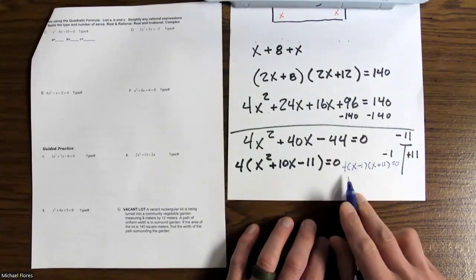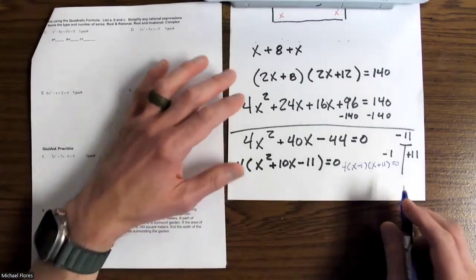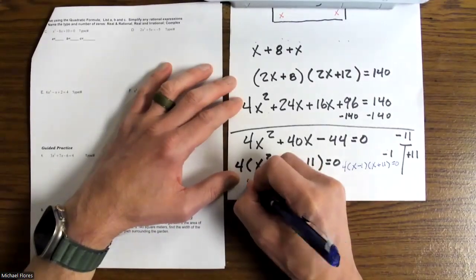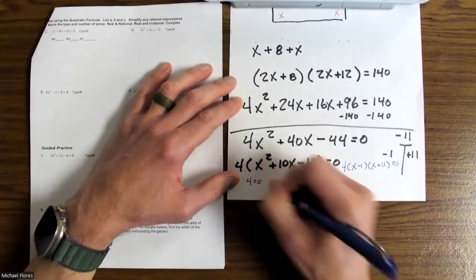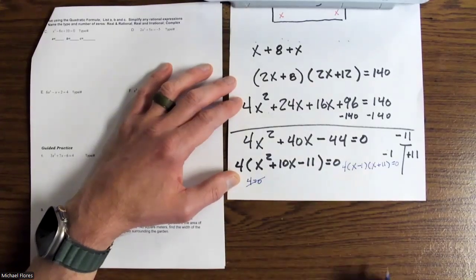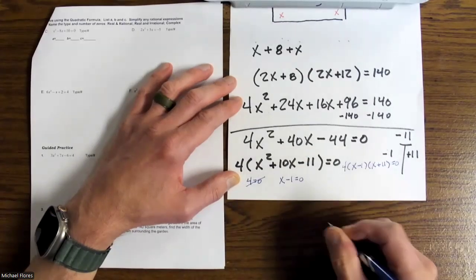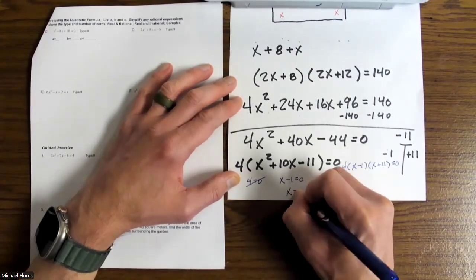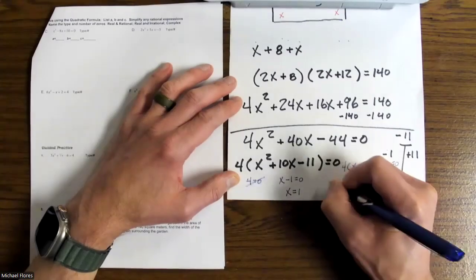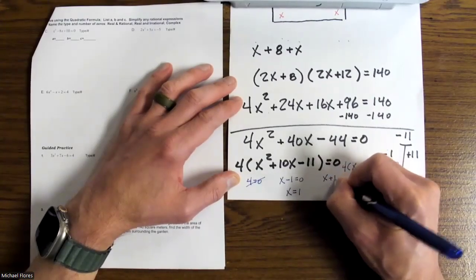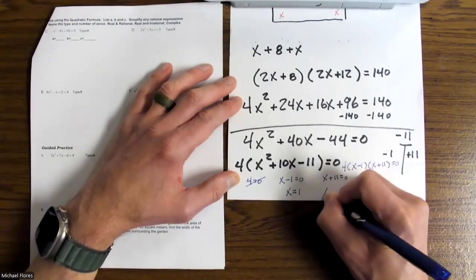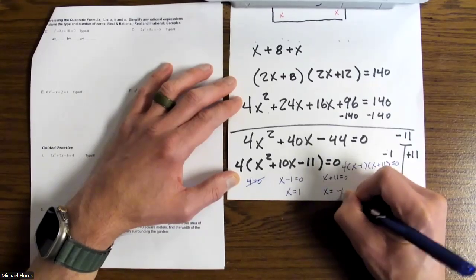Now that we have all of our factors, you want to set all your factors equal to 0. 4 equals 0. No, it doesn't. That's not going to give us an answer. X minus 1 equals 0. That can be solved. X equals 1. X plus 11 equals 0. That can be solved. X equals negative 11.